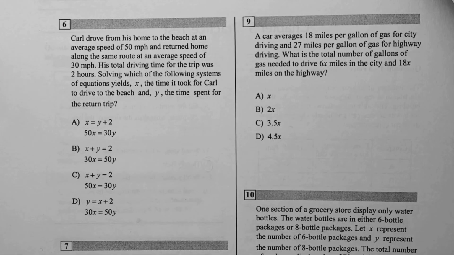Number 6, Carl drove from his home to the beach at an average speed of 50 miles per hour, returned home along the same route at an average speed of 30 miles per hour. His total driving time for the trip was 2 hours. Solving which of the following systems of equations yields X, the time it took for Carl to drive to the beach, Y, the time spent for the return trip. So this is just like the problem we just did. All right? So how can we set up the two equations here?